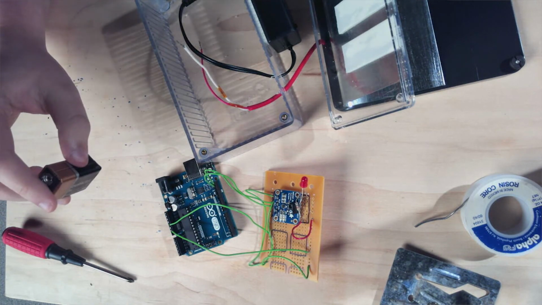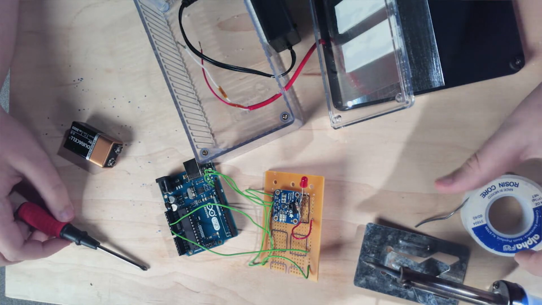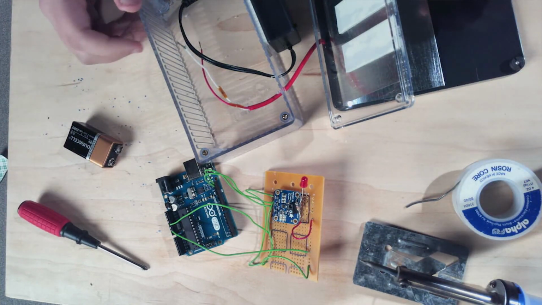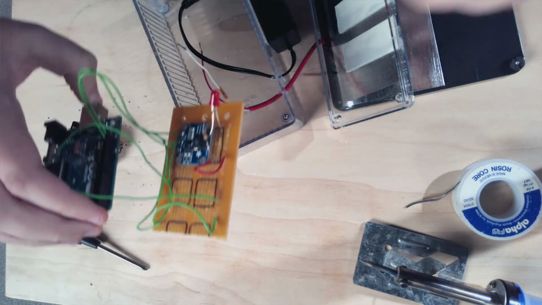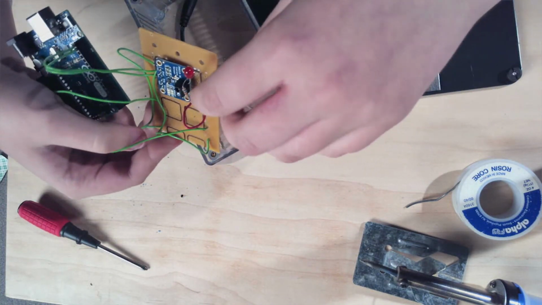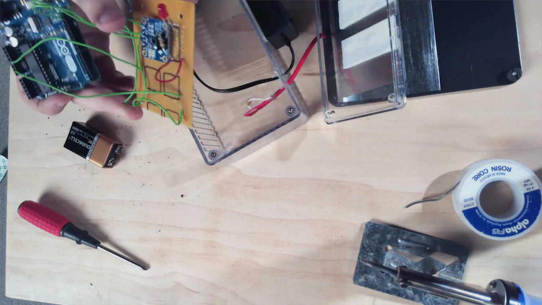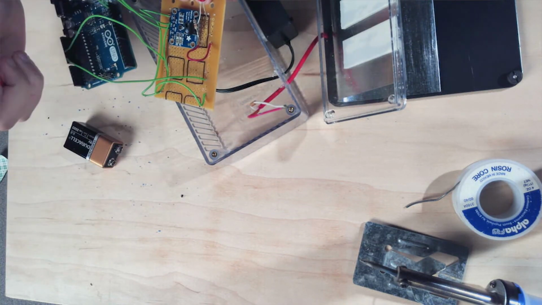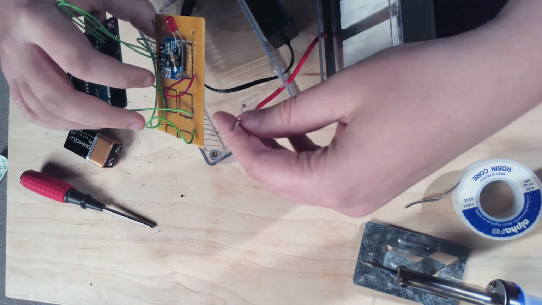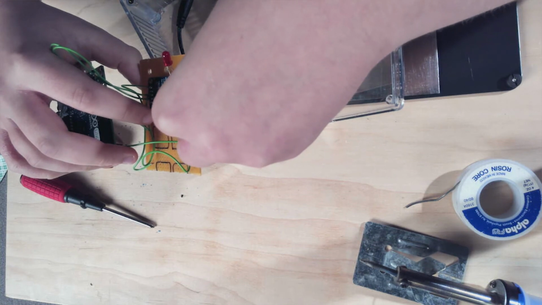We're going to be using a battery to power it. We need a screwdriver, some solder, and a soldering iron. So let's start by screwing the power into the current sensor here. This is unscrewed, so we can just place it inside as best as we can.